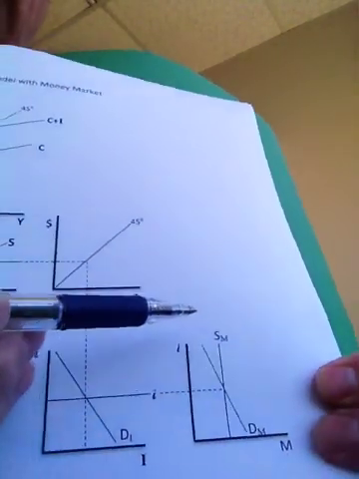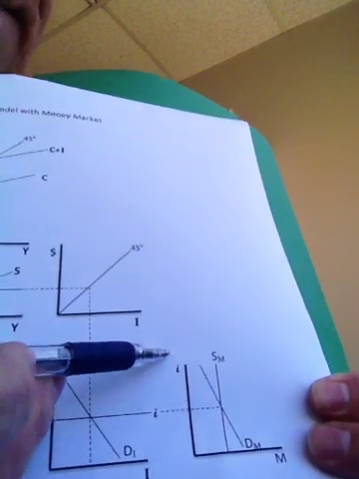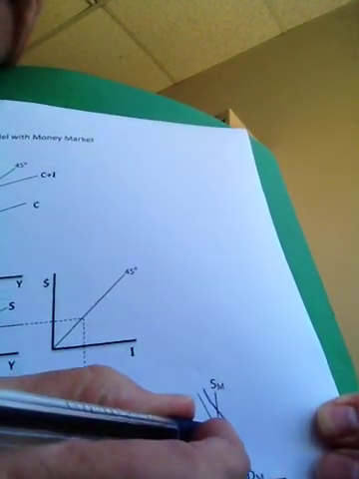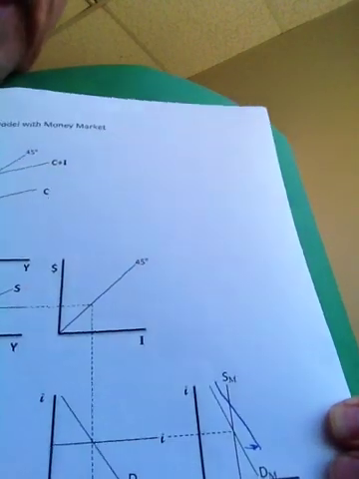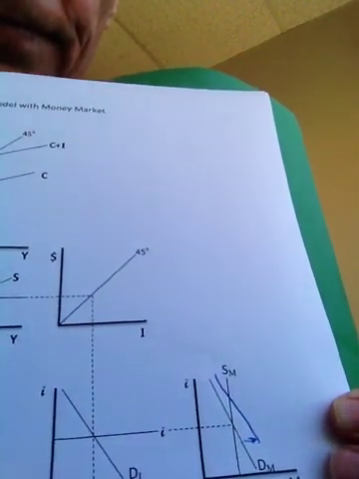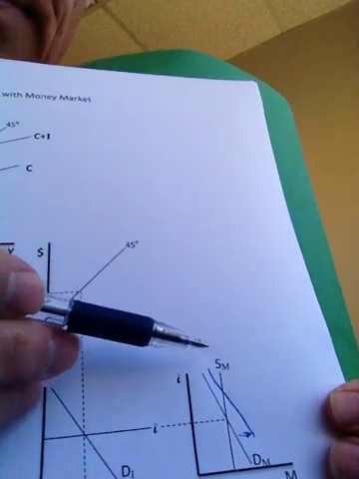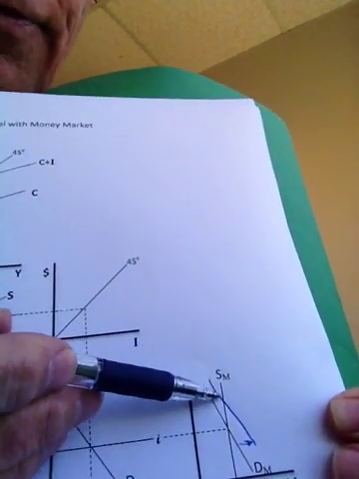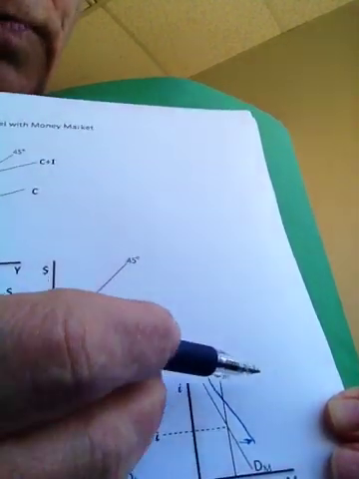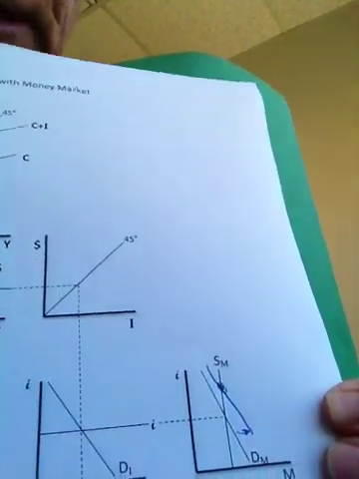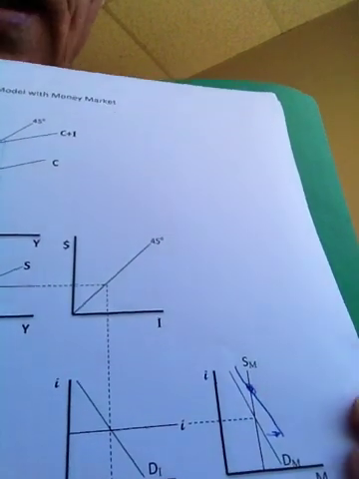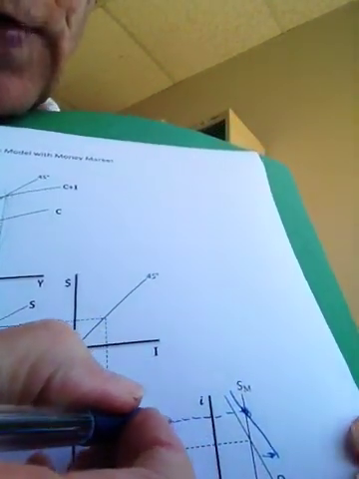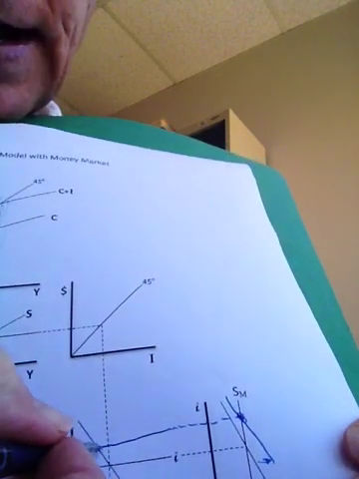Here's the demand curve for money right here. That's going to shift to the right because people are now going to want to hold more money. What does that mean? That means that this supply of money and the demand for money are going to have a new intersection point. It's going to be right here. That's going to cause the interest rate to rise. Notice how the interest rate rises, and so we can show the interest rate rising here. There's a higher interest rate.